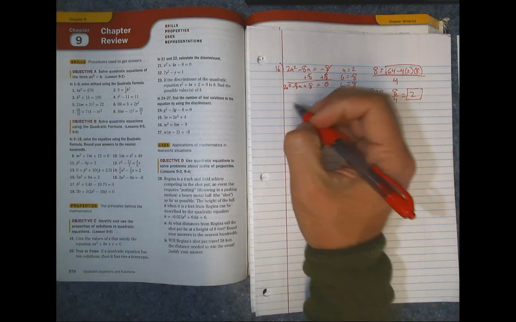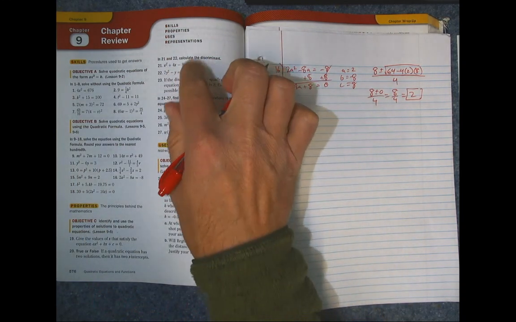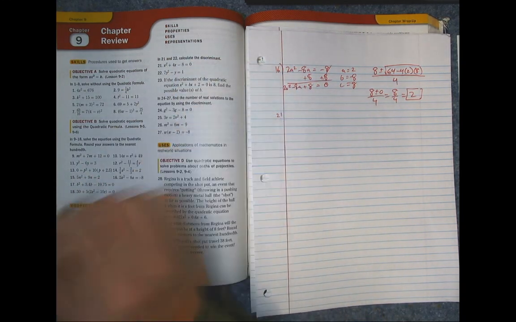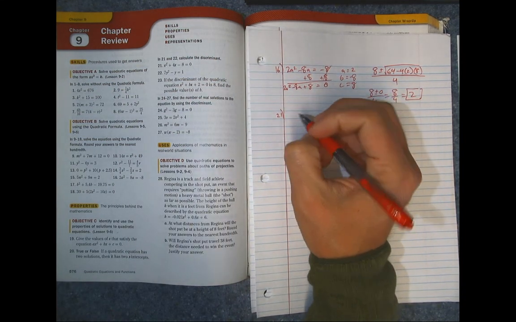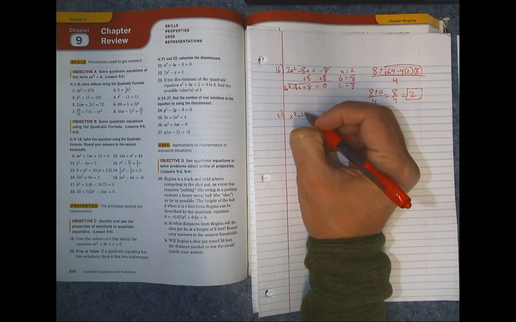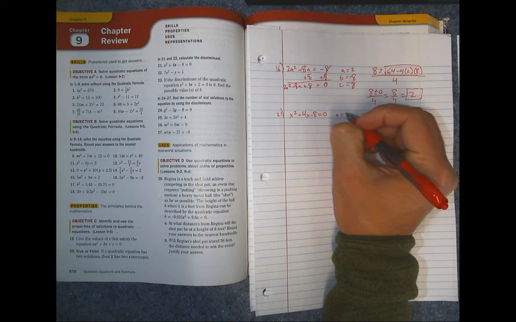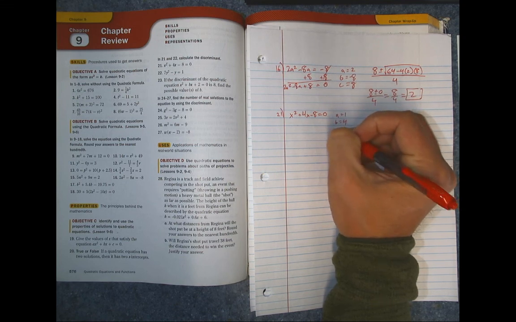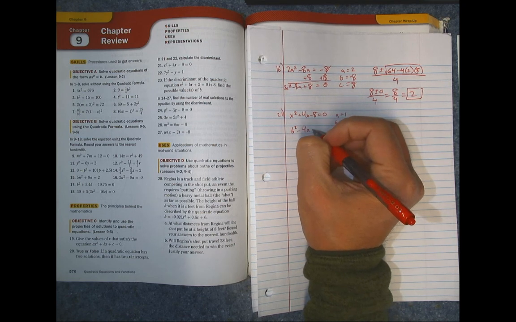On to number 21. Now just looking at the discriminant. So first we're going to just calculate the discriminant a couple times, and then we're going to use it to talk about how many solutions there are. So 21. My A is 1, my B is 4, my C is negative 8. Discriminant, all I need is B squared minus 4AC.